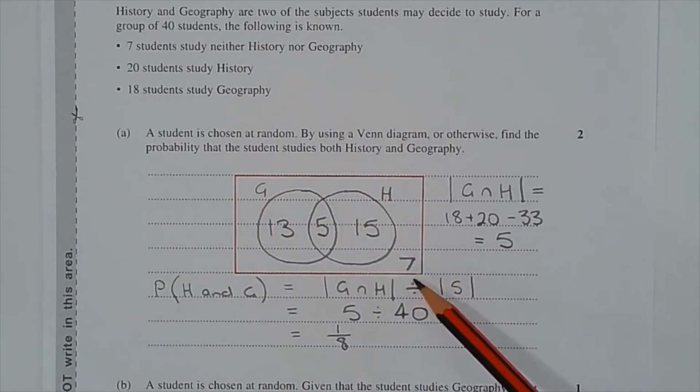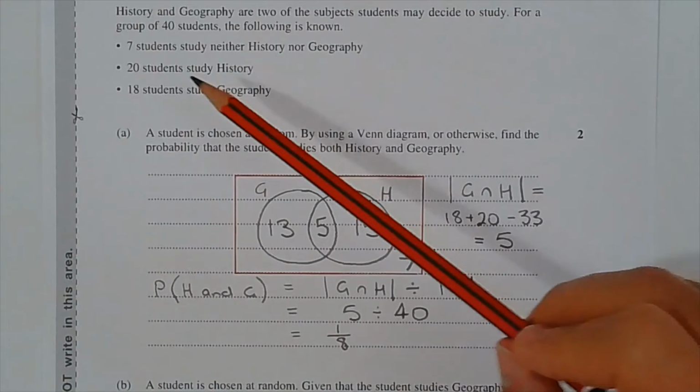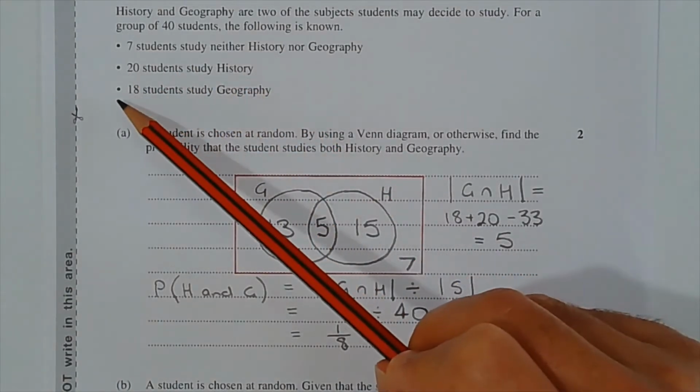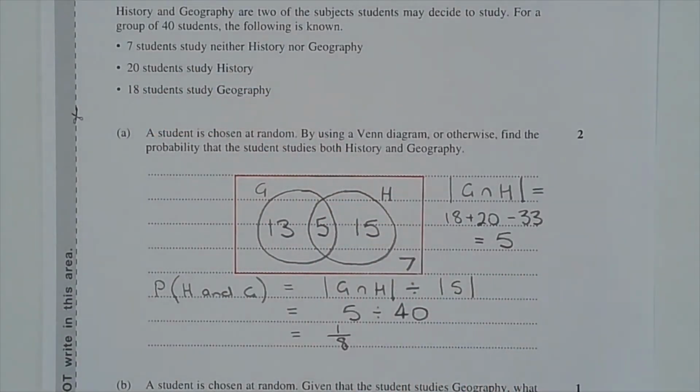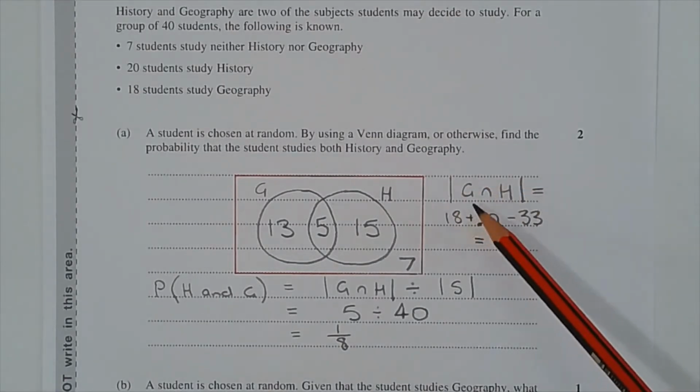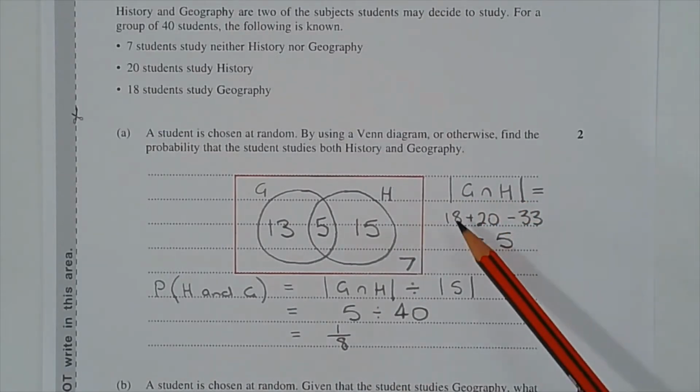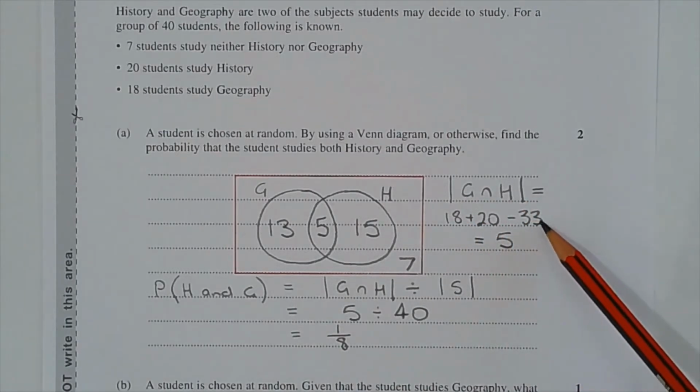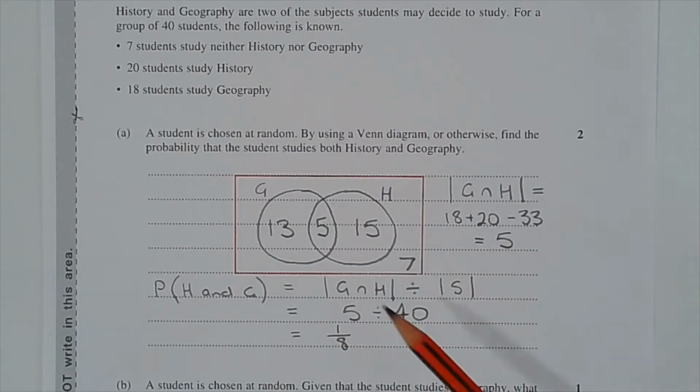So if 7 students study neither, that leaves 33 students that study one or the other or both. Now, we're given that 20 students study history and 18 study geography. So 20 plus 18 is 38, but there's 33 students physically. So that means that there has to be some students that study both. And so to work that out, the number of students that study geography and history is equal to 18 plus 20 minus 33, and that equals 5. So 5 goes in the intersection here.